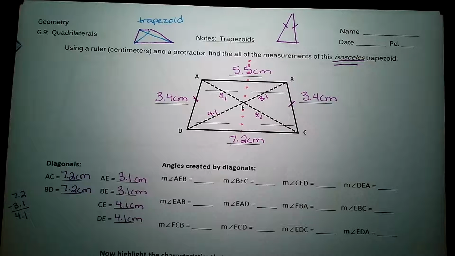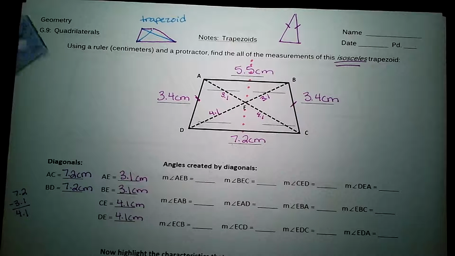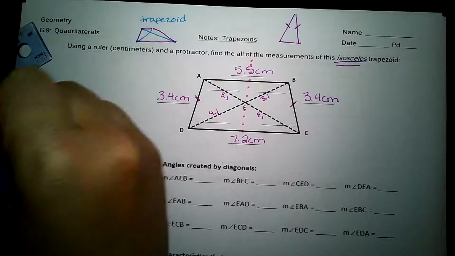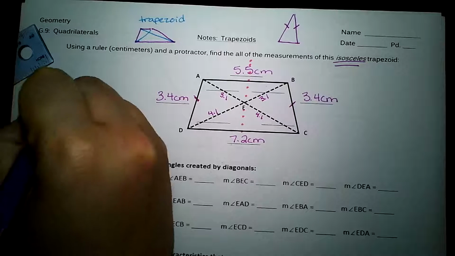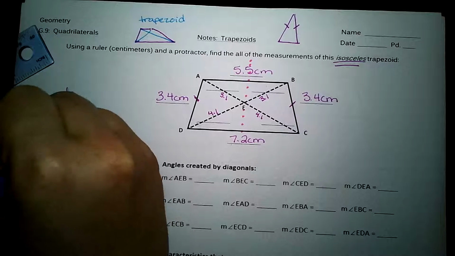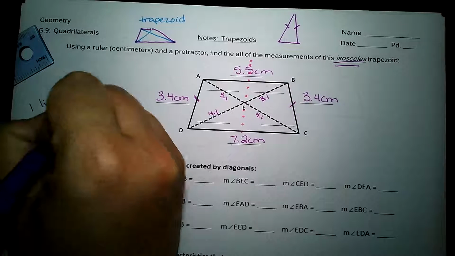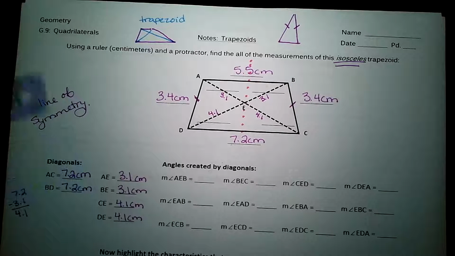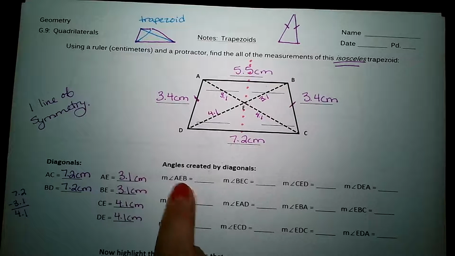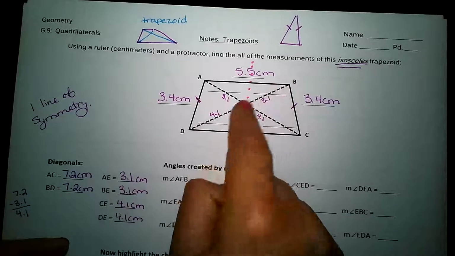Okay, so we're done with our side measures. Let's switch on over to our angle measures. Something to note here maybe is you have one line of symmetry. Okay, now let's check out our angles. Starting with AEB, starting up here at the top again.